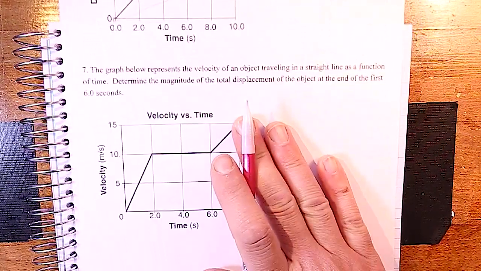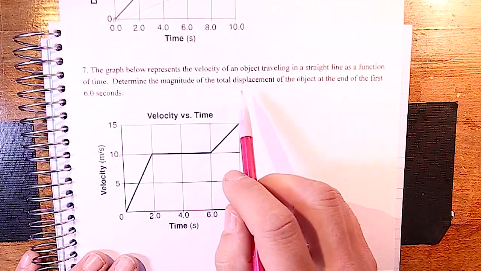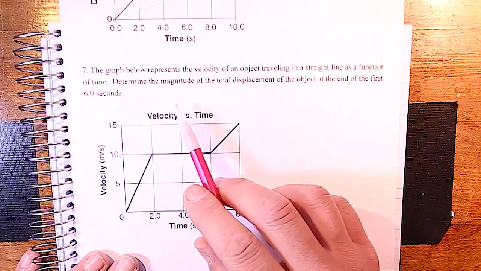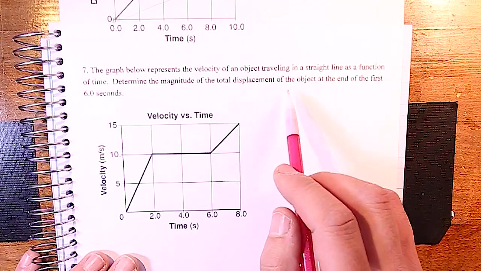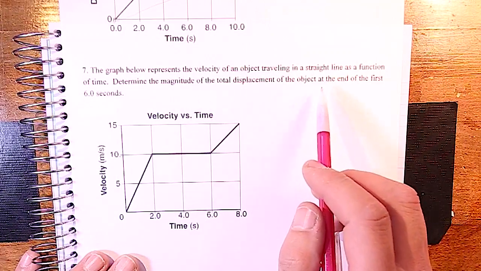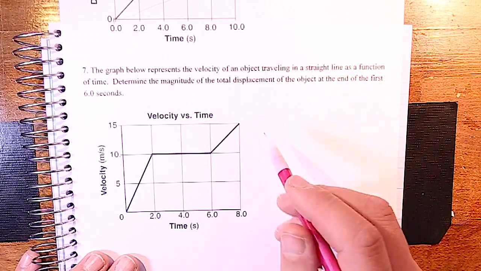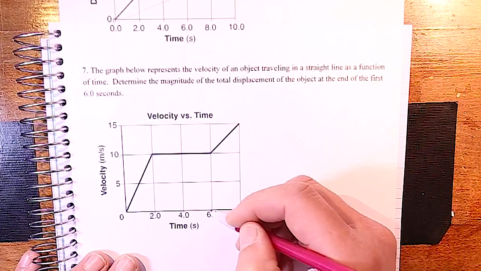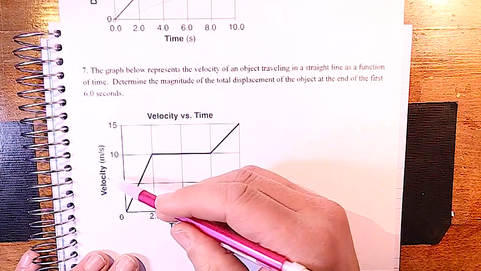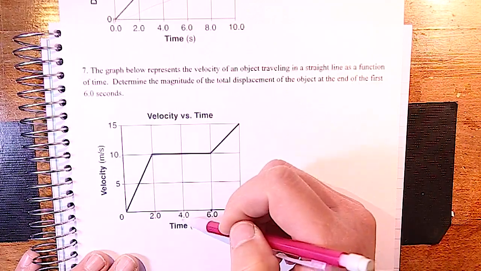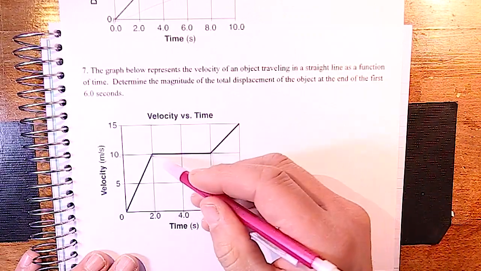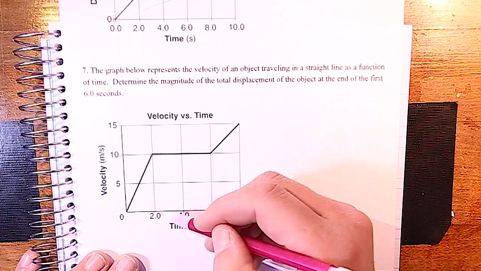The graph below represents the velocity of an object traveling in a straight line as a function of time. Determine the magnitude of the total displacement of the object at the end of the first 6 seconds. So we're dealing with another question here where we're looking for the area, because the area of a velocity time graph is the displacement. So we need to find the area of this and the area of this triangle.